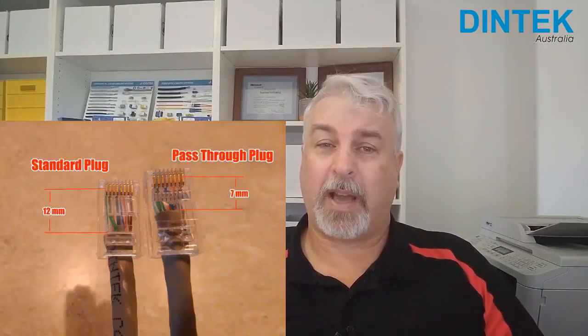Another aspect I noticed afterwards with the pass-through plugs is that I'm getting the cable much further into the plug, so my twists are up much closer to the contacts. That's a performance advantage, and I did that quite naturally without even realising I was doing it.